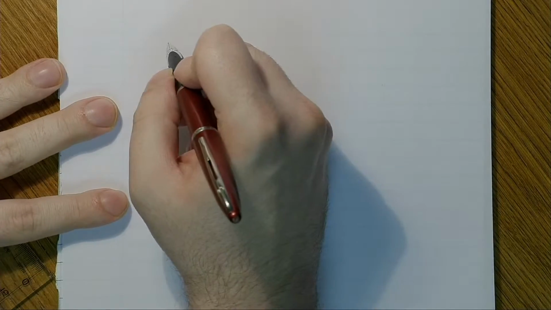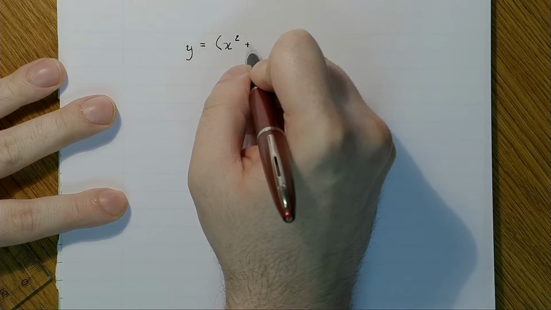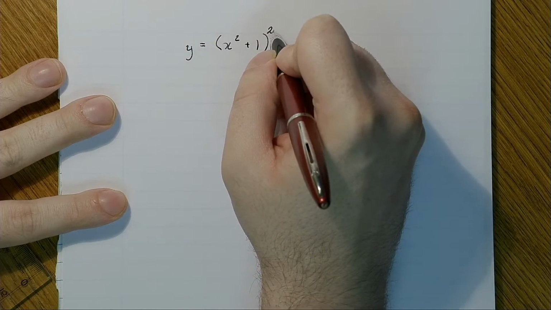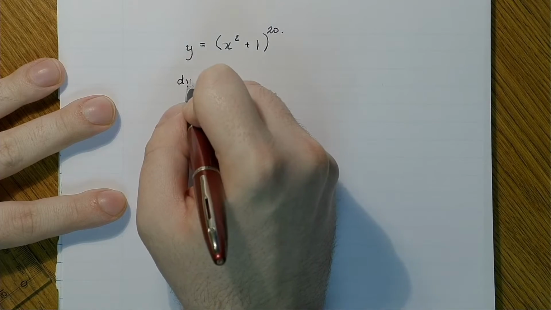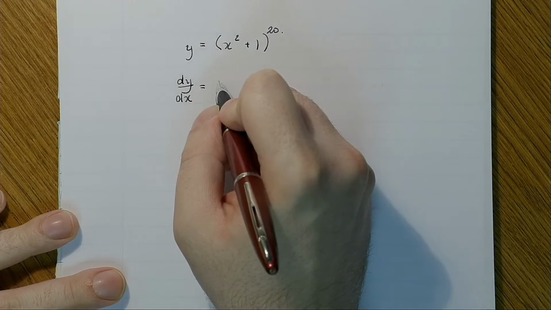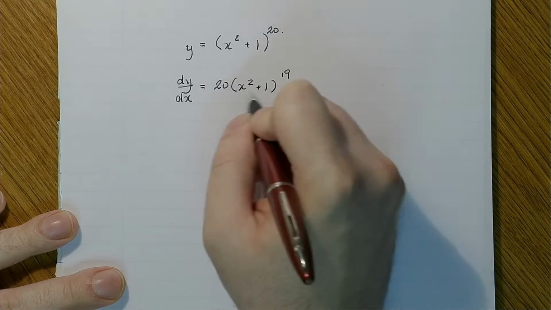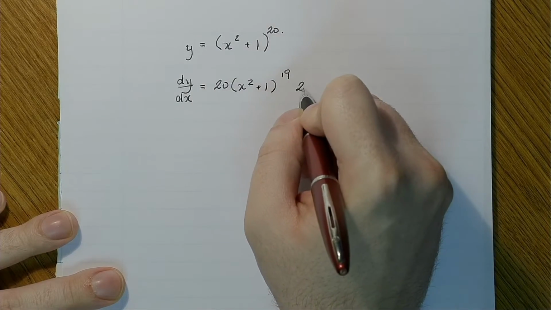But I mean, repeated applications of the chain rule, for instance, of say x squared plus 1 to the 20. If we take the derivative of that, I have 20 times x squared plus 1 to the 19th, and I take the derivative of the inside, so that's 2x.